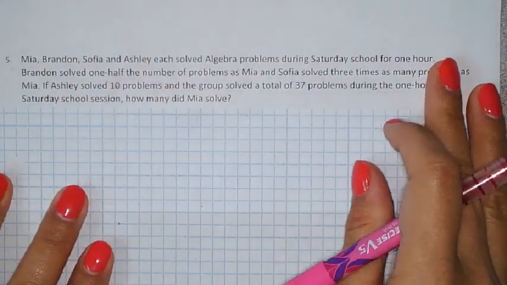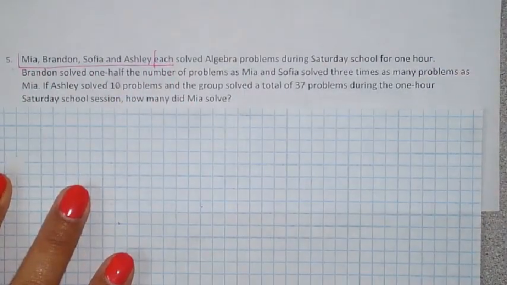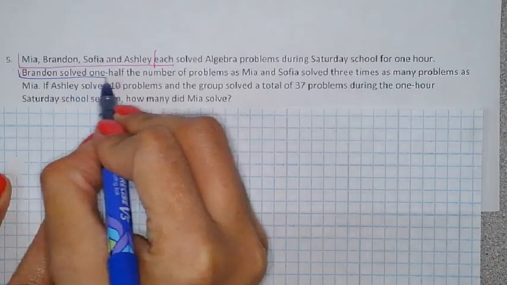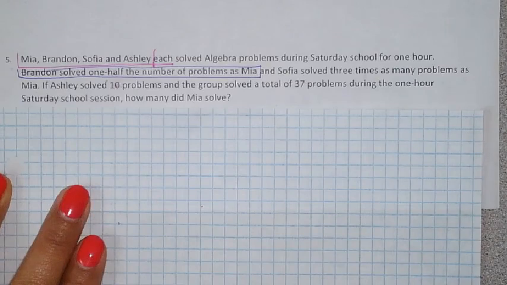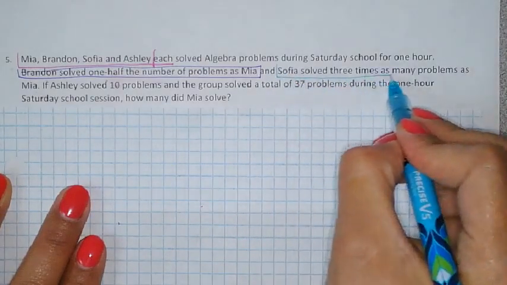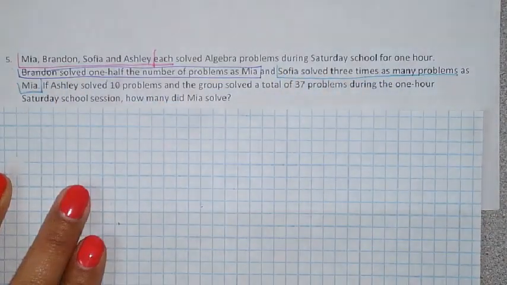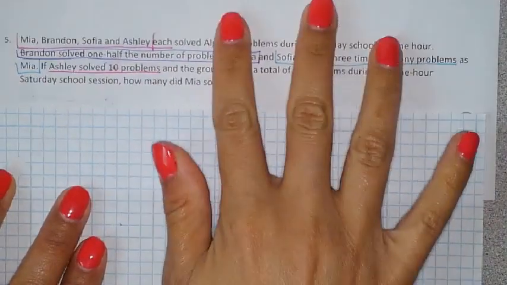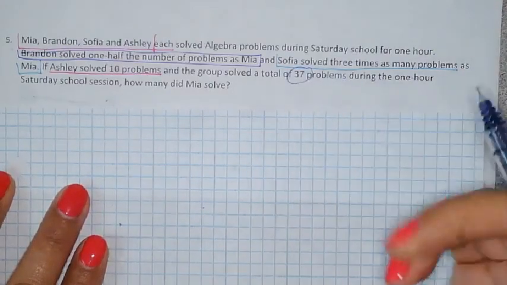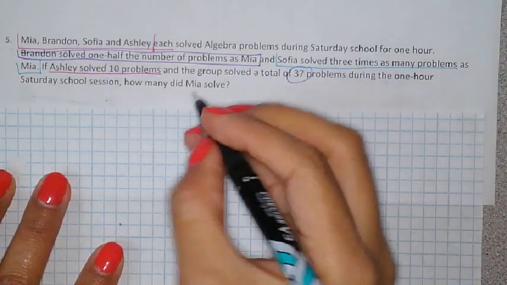Okay, so you already read the problem. You know that there are 4 people, and they're solving algebra problems. And then they tell us Brandon solved 1/2 the number of problems as Mia, so this is Brandon. And then they say that Mia solved 3 times as many problems, Sophia solved 3 times as many problems as Mia. And then they tell us that Ashley solved 10 problems. And the whole group solved 37 together during the 1 hour Saturday session, and then we're looking for how many did Mia solve.